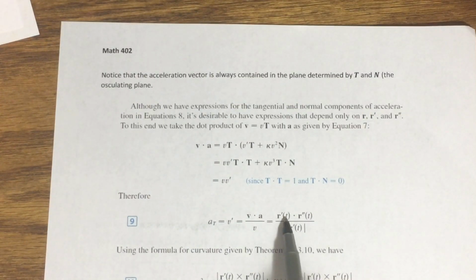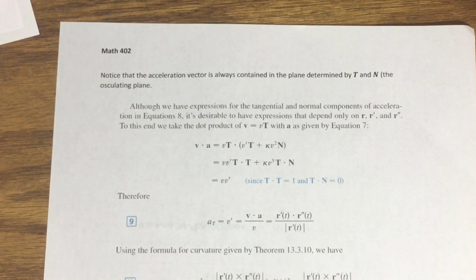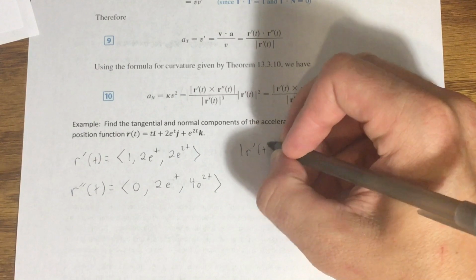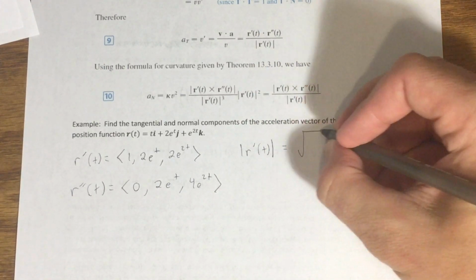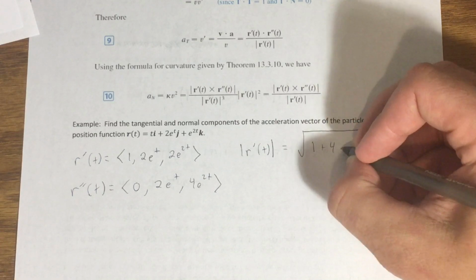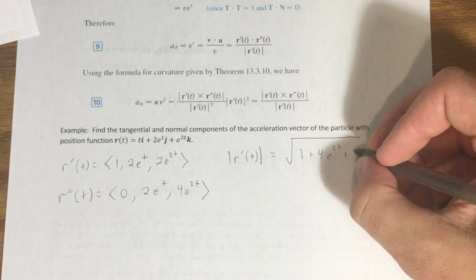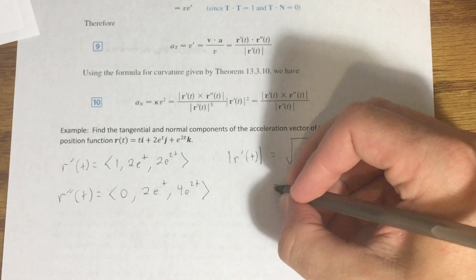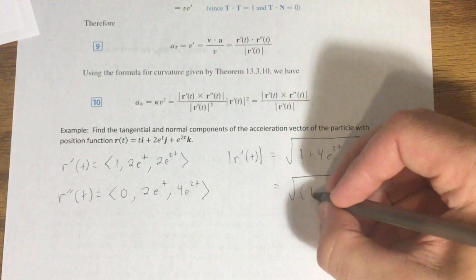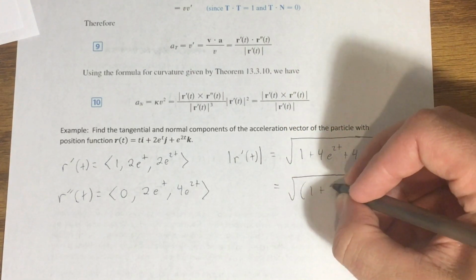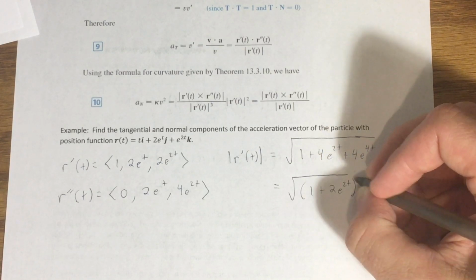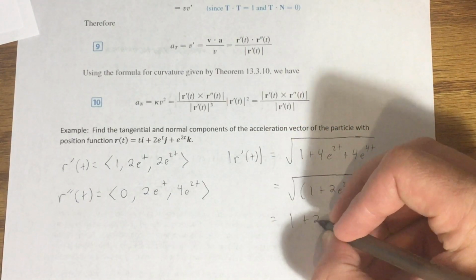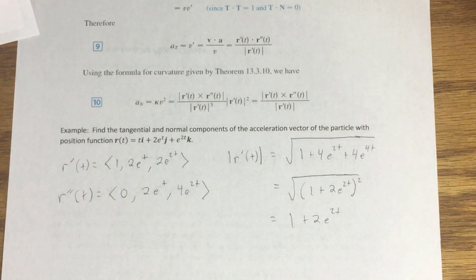Okay, now what do we need in order to come up with our tangential component? Well, according to this formula, I'm supposed to dot these two things and then divide by the magnitude of r prime. I'd better find the magnitude of r prime because I'm going to need that. What is the magnitude of r prime of t? That would be equal to the square root of 1 plus 4e to the 2t plus 4e to the 4t. This can be factored. This is equal to the square root of 1 plus 2e to the 2t, squared. And then I can cancel the square root in that square. This is equal to 1 plus 2e to the 2t. So that simplifies things.